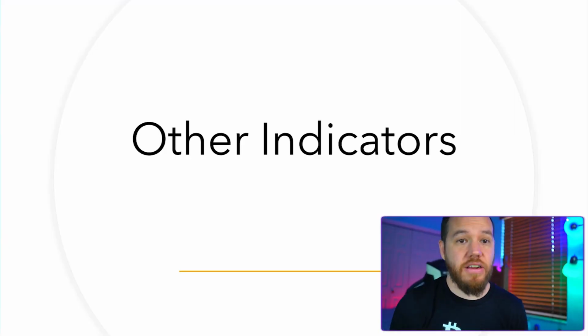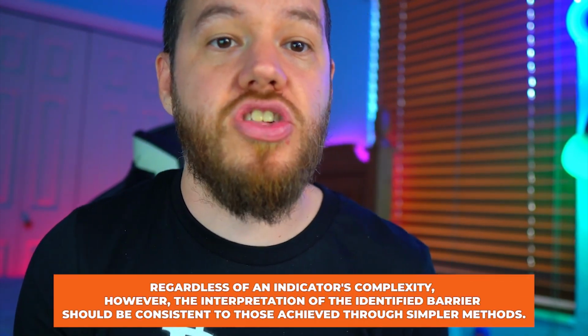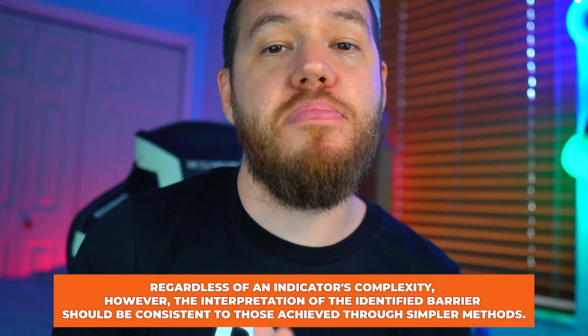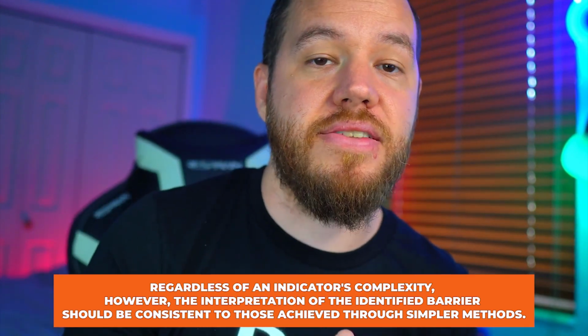Other indicators. In technical analysis, many indicators have been developed to identify barriers to future price action. These indicators seem complicated at first, and it often takes practice and experience to use them effectively. Regardless of an indicator's complexity, however, the interpretation of the identified barriers should be consistent to those achieved through simpler methods. For example, let's go ahead and talk about the Fibonacci retracement tool.